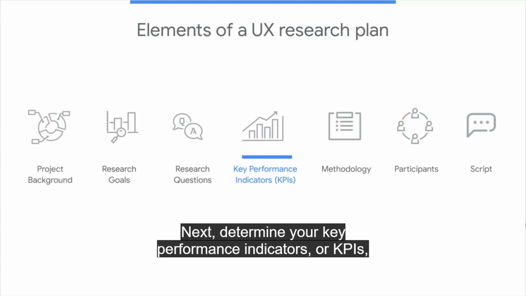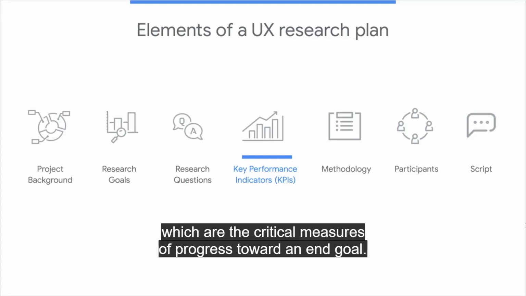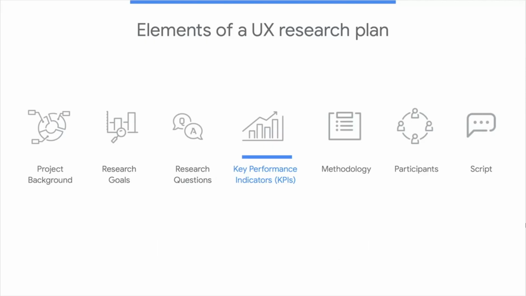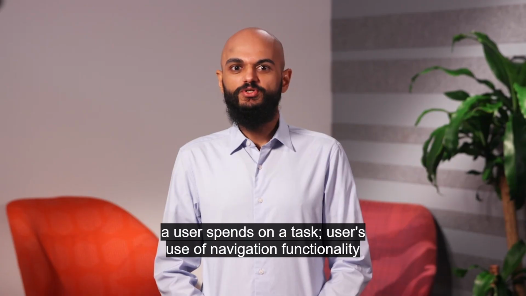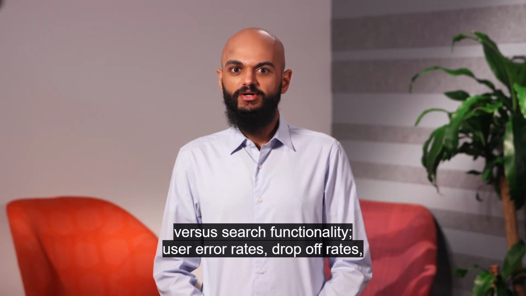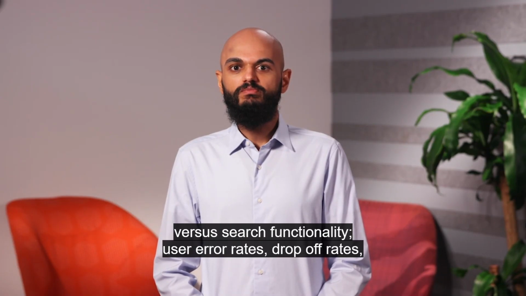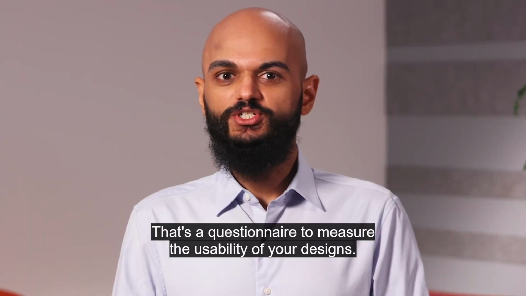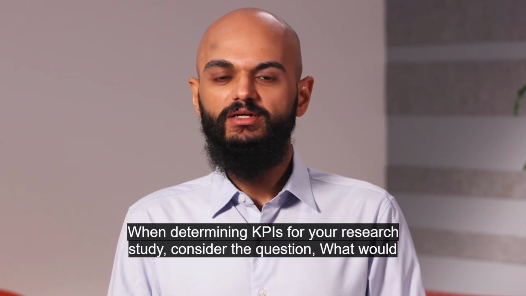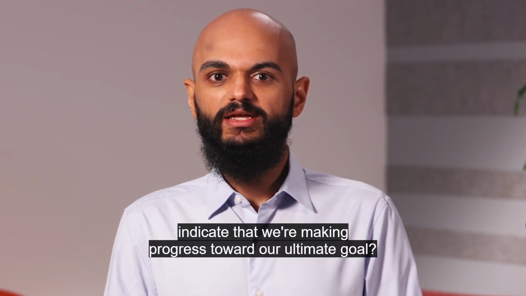Next, determine your key performance indicators, or KPIs, which are the critical measures of progress toward an end goal. In a UX research study, you might consider KPIs like the amount of time a user spends on a task, users' use of navigation functionality versus search functionality, user error rates, drop-off rates, and conversion rates, and the system usability scale. That's a questionnaire to measure the usability of your designs. When determining KPIs for your research study, consider the question, what would indicate that we're making progress toward our ultimate goal?